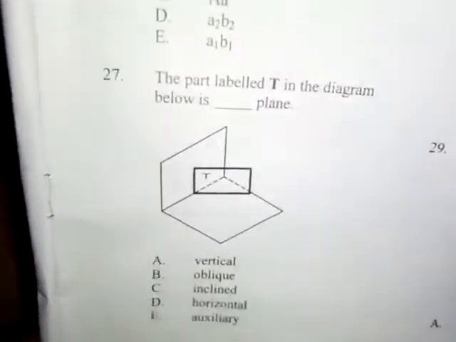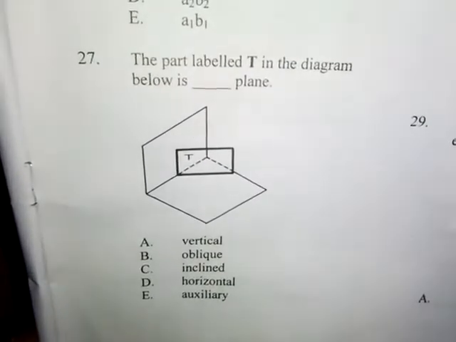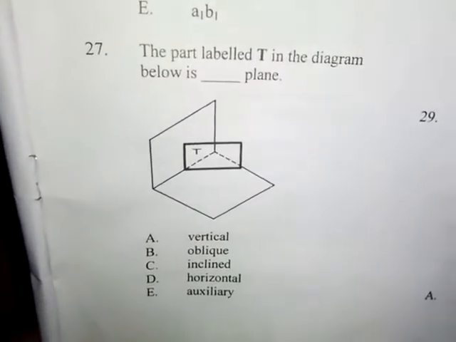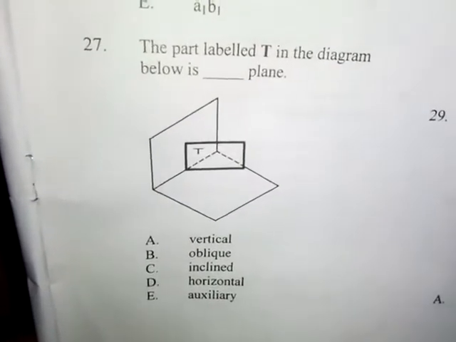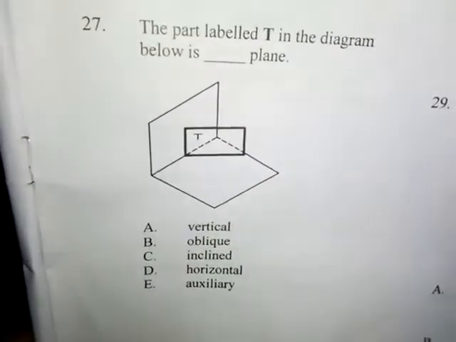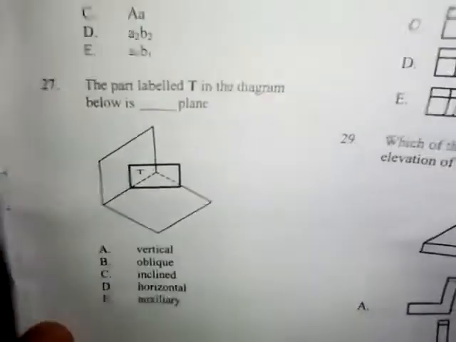Question 27. The path labeled T in the diagram below is which plane? This is an inclined plane. That is option C, an inclined plane.